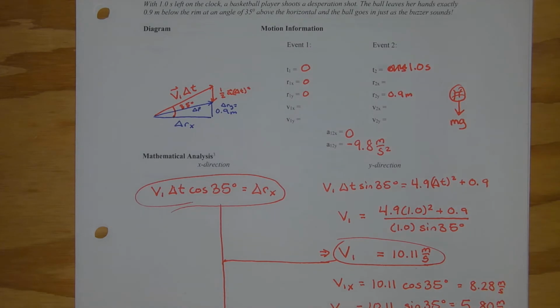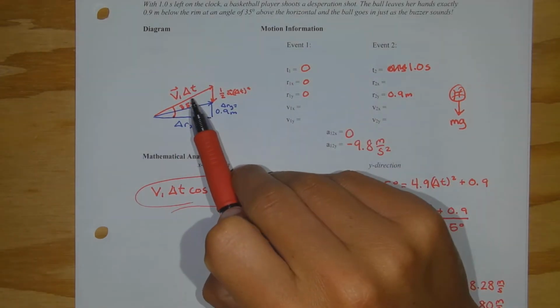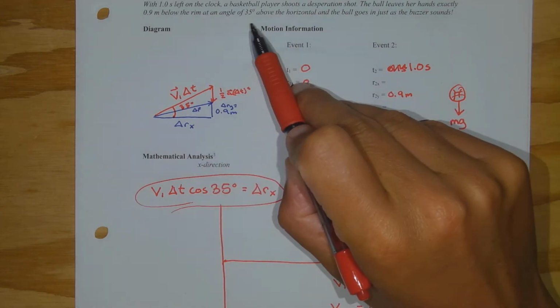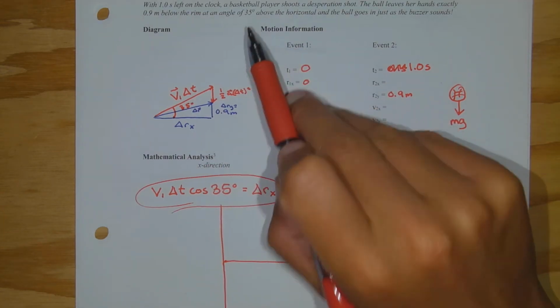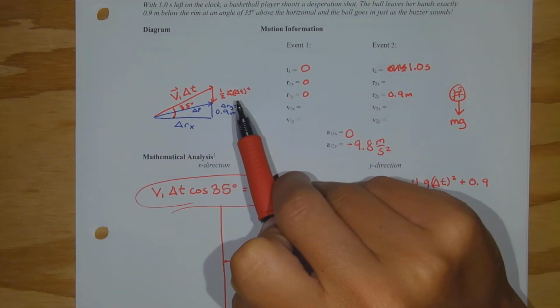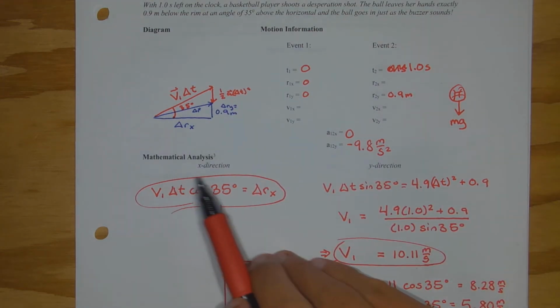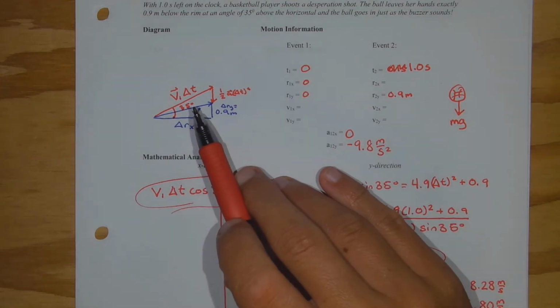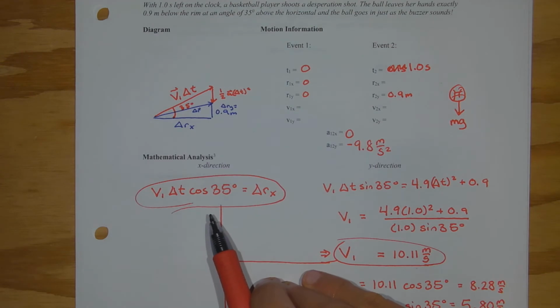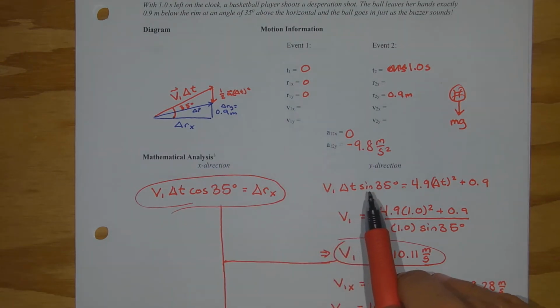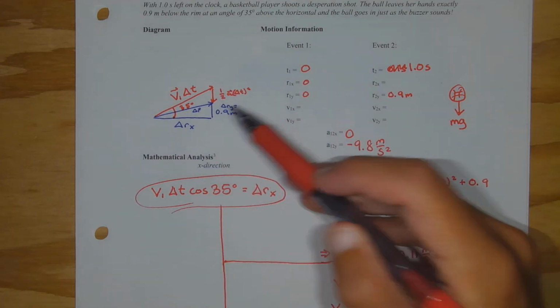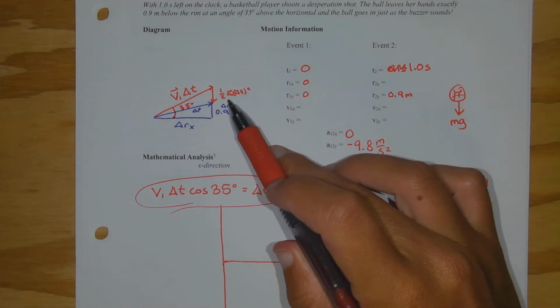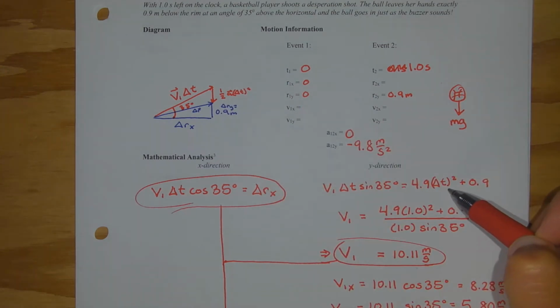And then from our vector diagram here, well, we have the velocity times delta t. The velocity is at an angle of 35 degrees above horizontal, and we have the acceleration vector going straight down. So delta rx is equal to the cosine component of v1 times delta t. v1 times delta t sine of 35 degrees, that goes from here to here, so that's equal to 1/2 of 9.8, which is 4.9 times delta t squared plus 0.9.